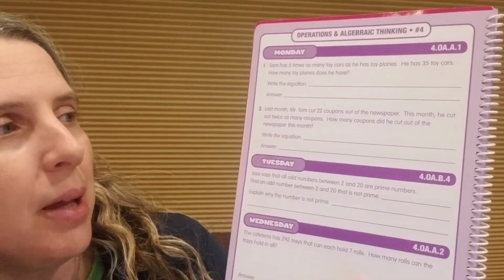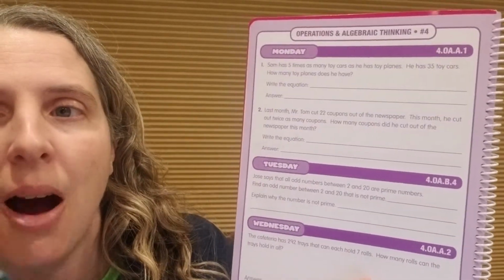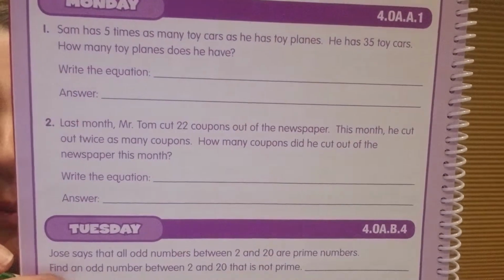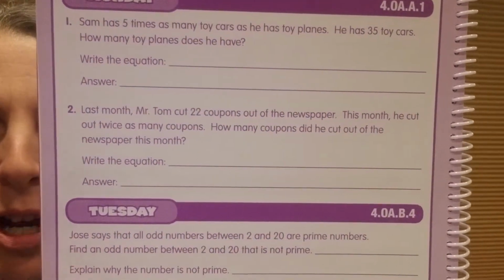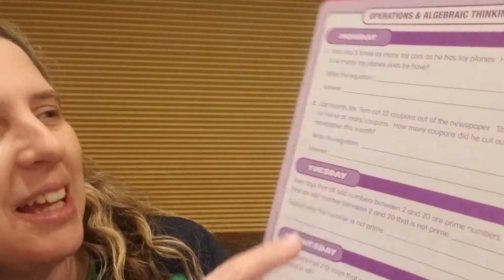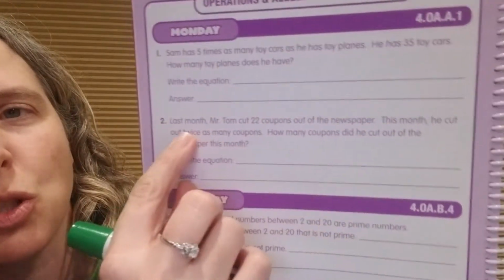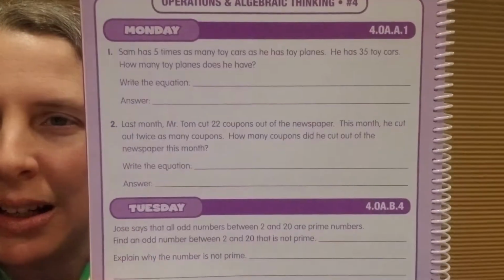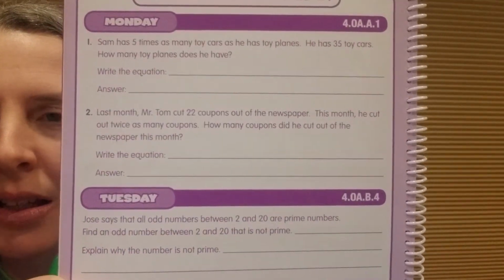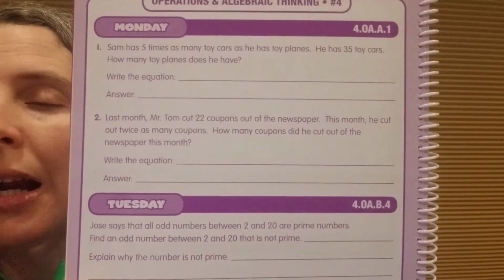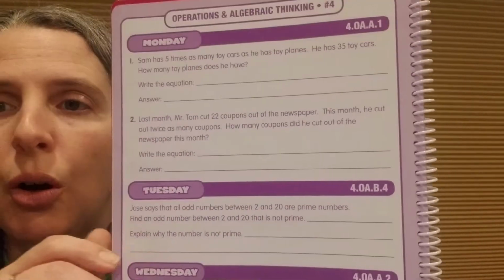Underline the question, say it with me. How many coupons did he cut out of the newspaper this month? And then box in the keyword. What is it? I'm trying to read it backwards, so you should have already said it. He cut out as many, twice as many. What does that mean? How else can you say that? Twice as many? It's 2 times. He cut out 2 times as many. So you'll multiply above that boxed in word. You should have an X for multiply. And then write the equation, your answer.